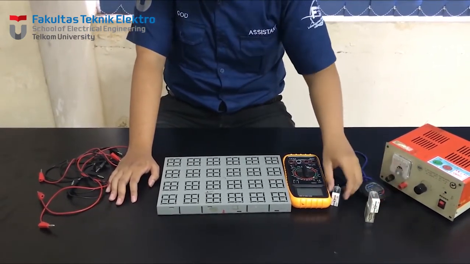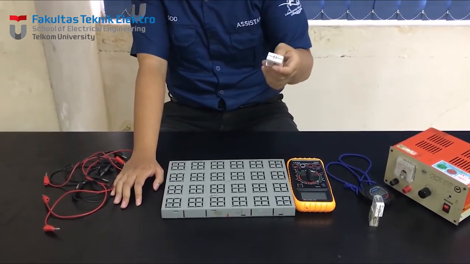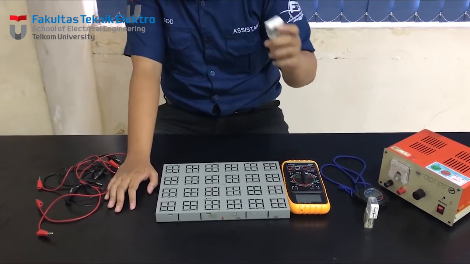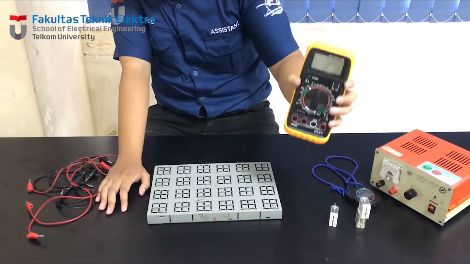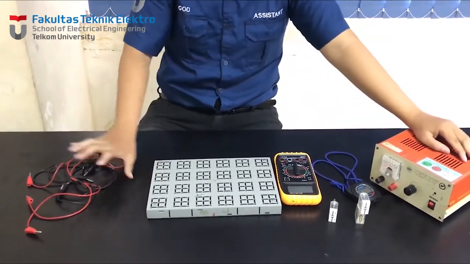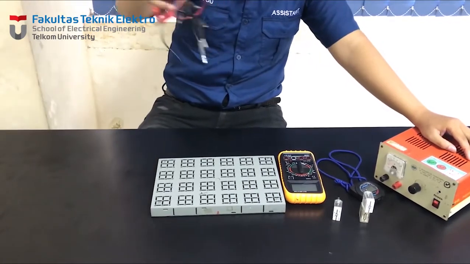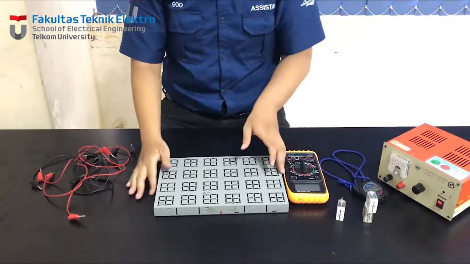The third one is a larger capacitor that has 470 microfarad with 25 volts maximum capacity. The fourth one is a multimeter. The fifth one is the power supply, but we're just going to use the DC current. There is a jumper cable, and the last one is a socket grid.